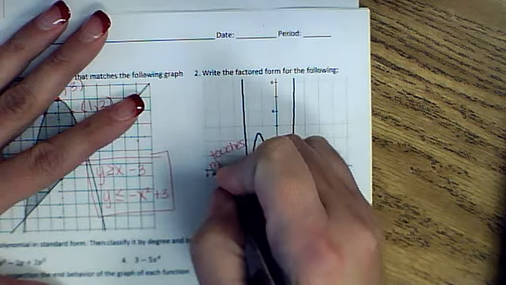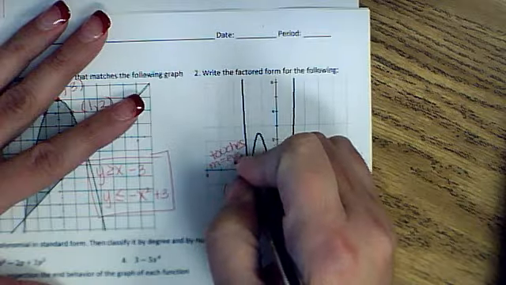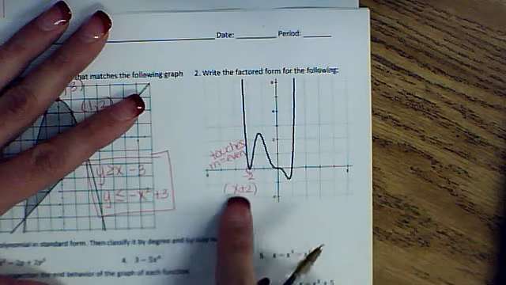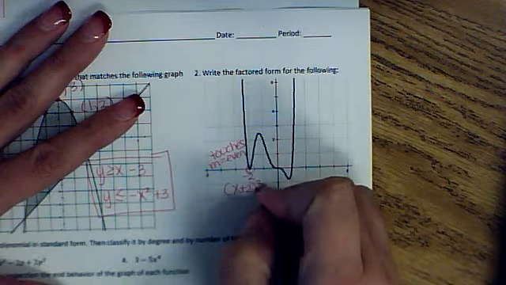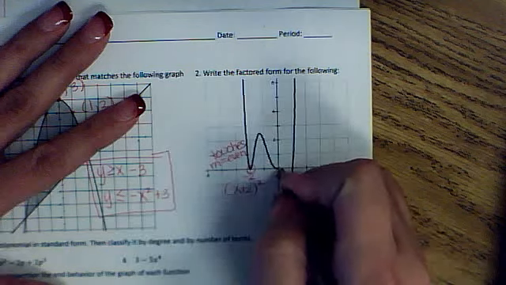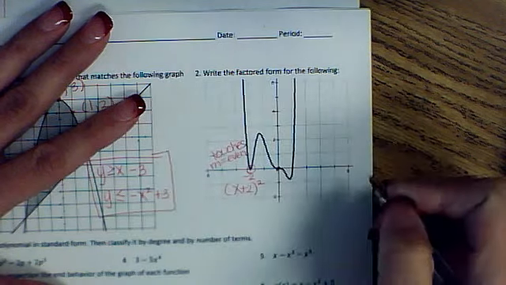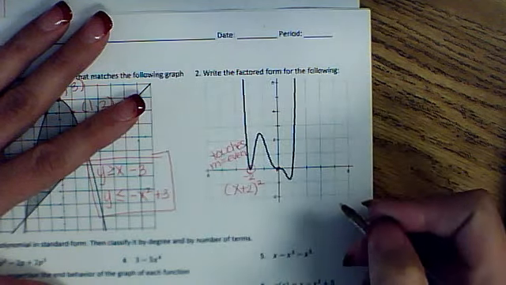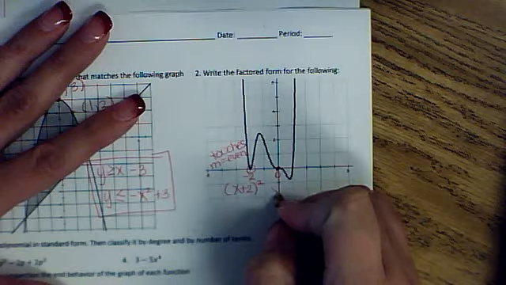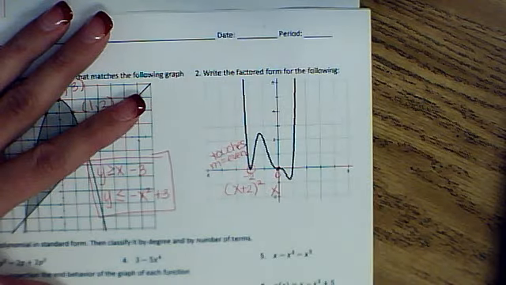Because it touches, that means the multiplicity has to be an even number. So that's going to be x plus 2 squared, because 2 is an even number. This 0, that root, that solution, that x-intercept, remember they all mean the same thing, is 0. That means the factor there is x.